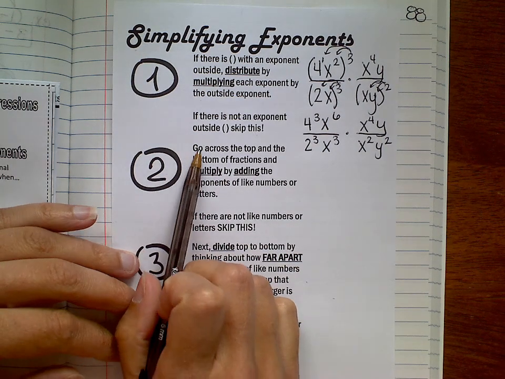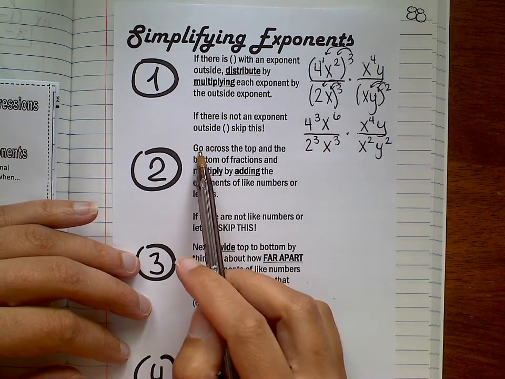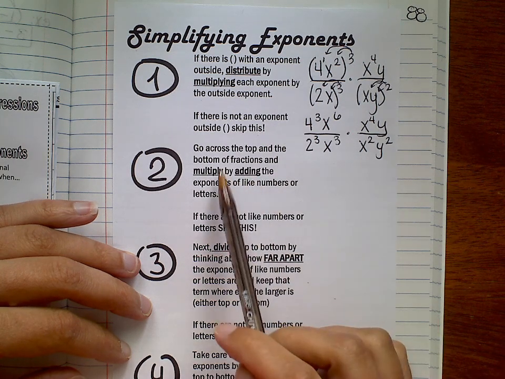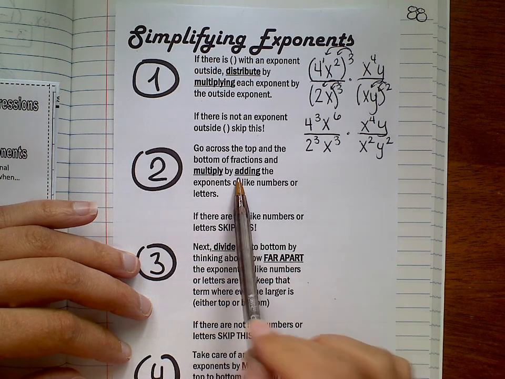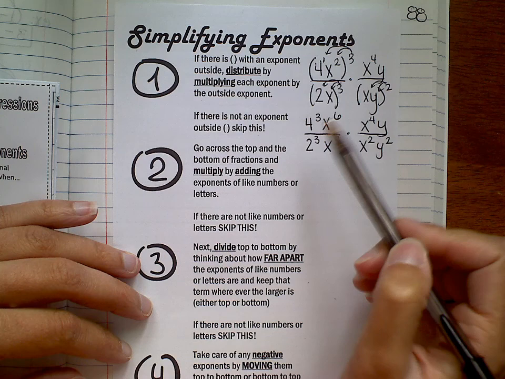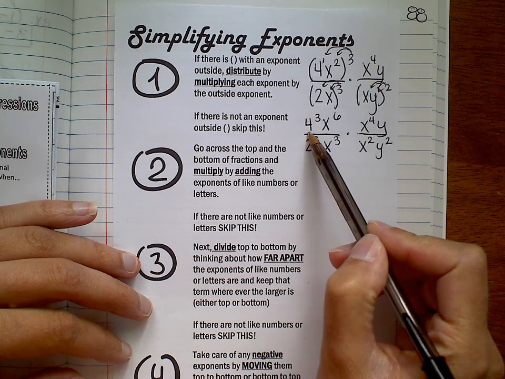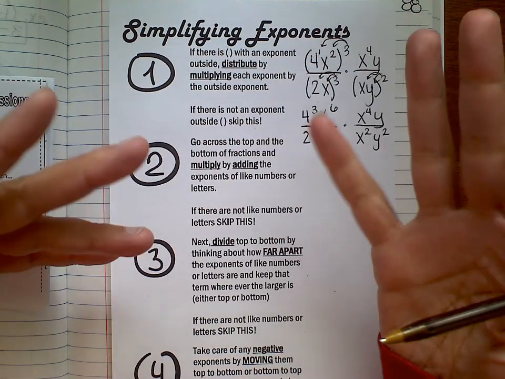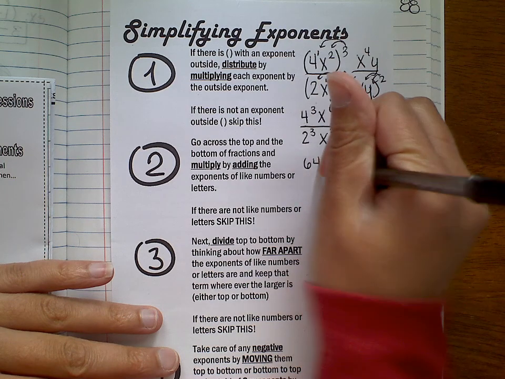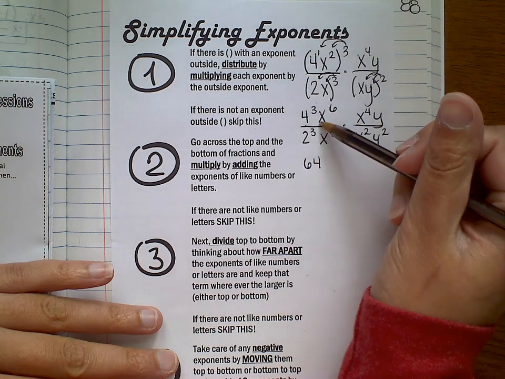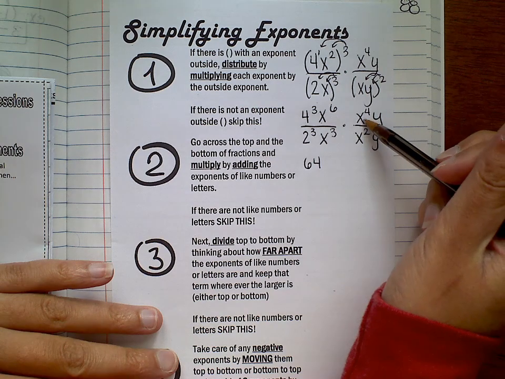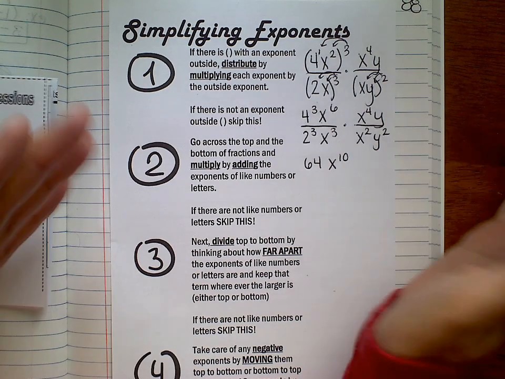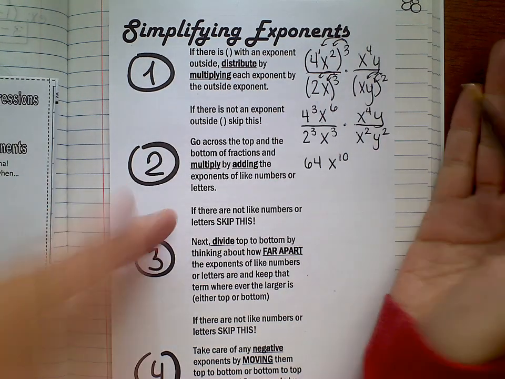Okay, the next thing I like to do is if I have multiple fractions, then I go across the top and across the bottom, and I multiply by adding the exponents of like numbers or letters. So across the top here I have the number 4, but there are no other 4s, so the 4 to the 3rd is just going to stay, but I can do 4 times 4 times 4 is 64. However, across the top I have an x here and an x there. So since they're the same, I add their exponents for x to the 10th, which we've been doing all along. I just didn't explicitly state it.